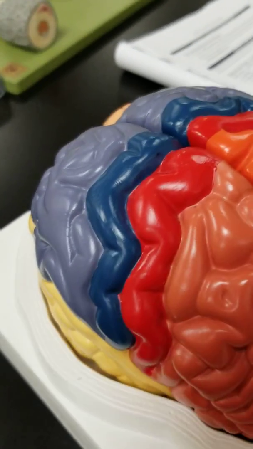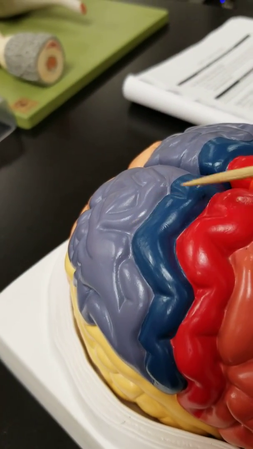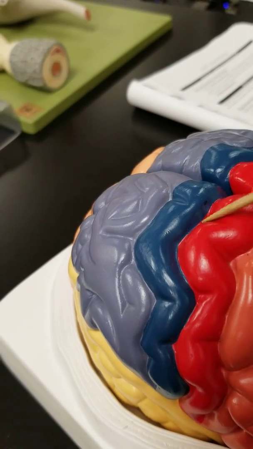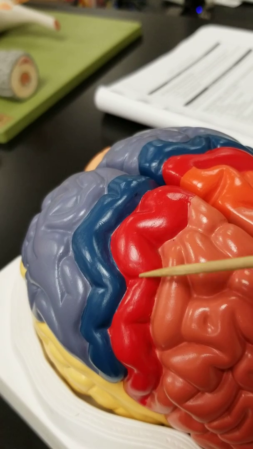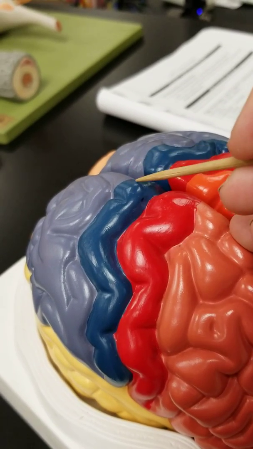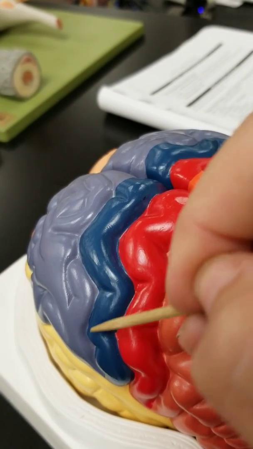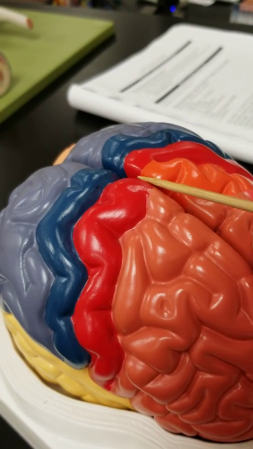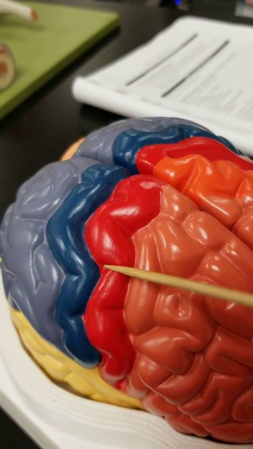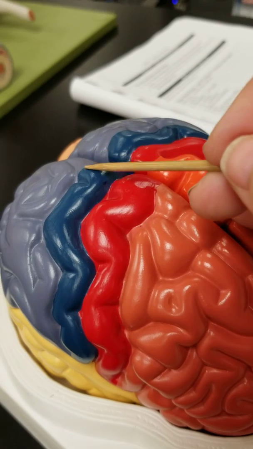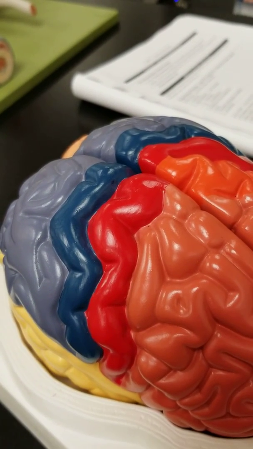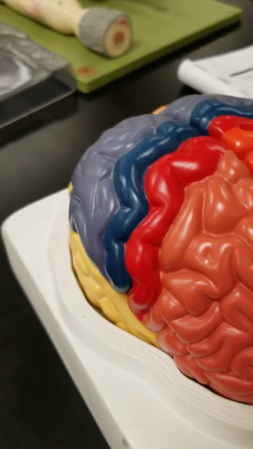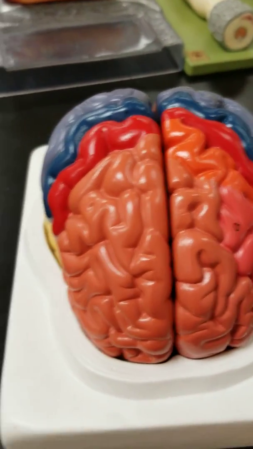The gyrus in front of it and behind it are named by their position around the Central Sulcus. So this one is going to be called the Precentral Gyrus, and this one will be called the Postcentral Gyrus. We'll learn in lecture how the Precentral Gyrus is your primary motor cortex, and the Postcentral Gyrus is your primary somatosensory cortex. Okay, so they're all part of what we call the cerebrum.